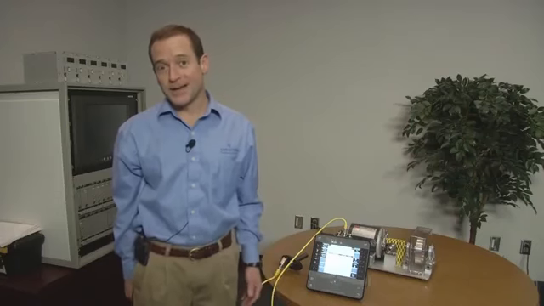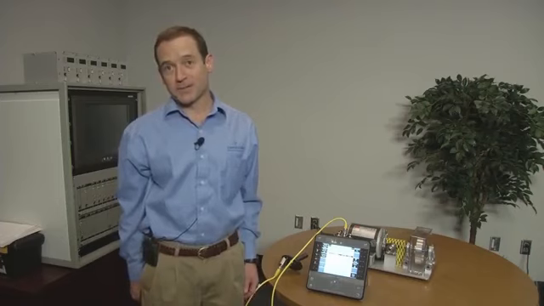Our first demo is called Spring Mass Demo. And the purpose of the Spring Mass Demo is to show that not all vibration measurements are the same. Each vibration measurement has different properties, which leads to diagnosing different types of problems.